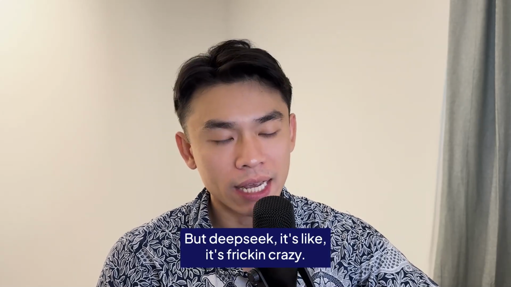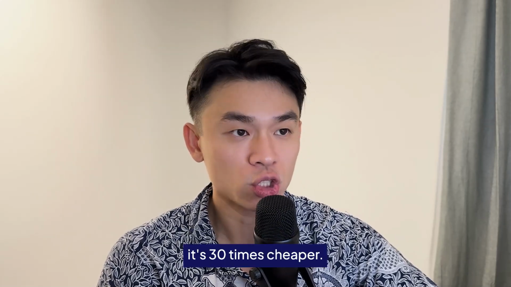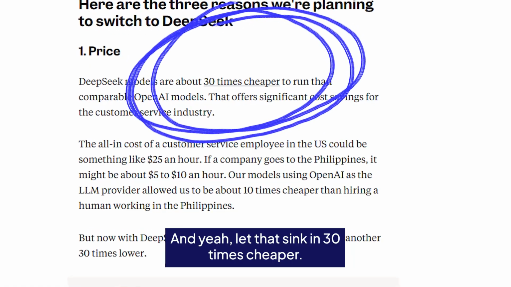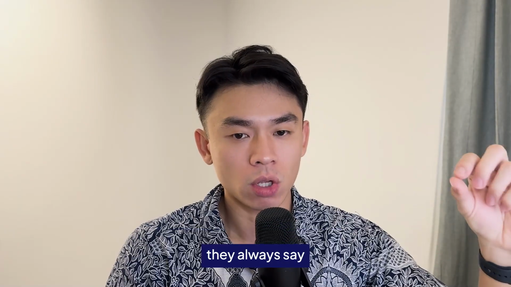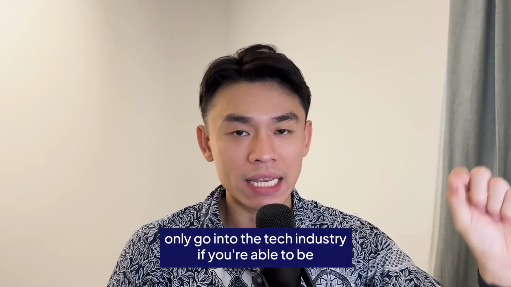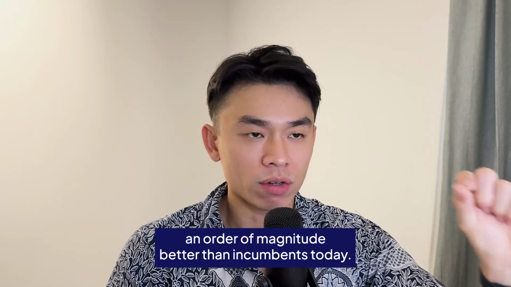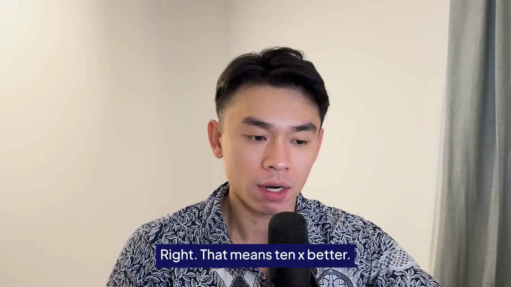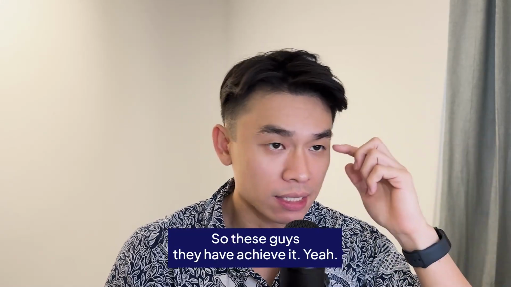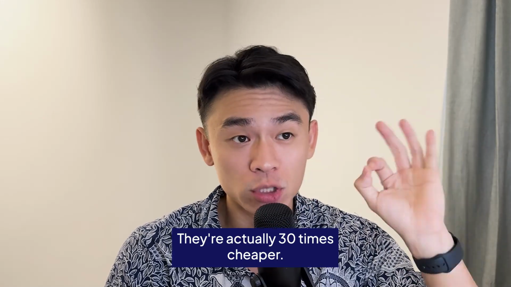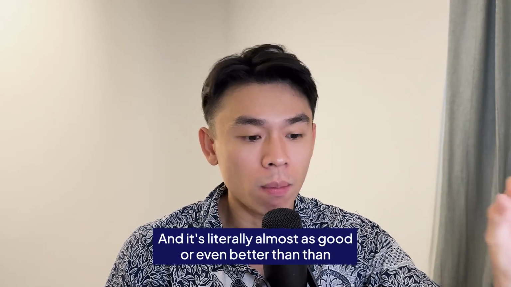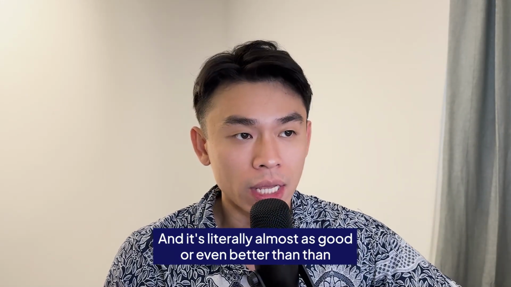But DeepSeek, it's freaking crazy. It's 30 times cheaper. And yeah, let that sink in, 30 times cheaper. When it comes to building startups, they always say only go into the tech industry if you're able to be an order of magnitude better than the incumbents today, right? That means like 10x better. So these guys, they have achieved it. They're actually 30 times cheaper, and it's literally almost as good or even better than GPT-4.